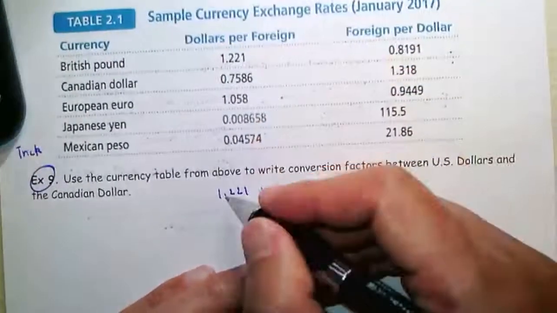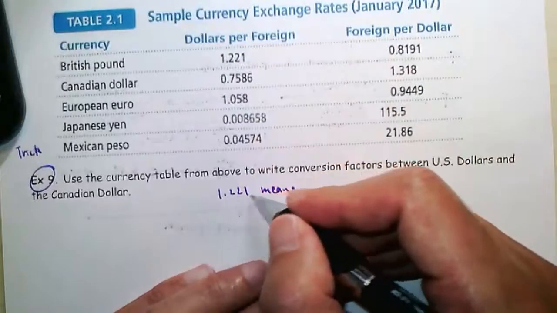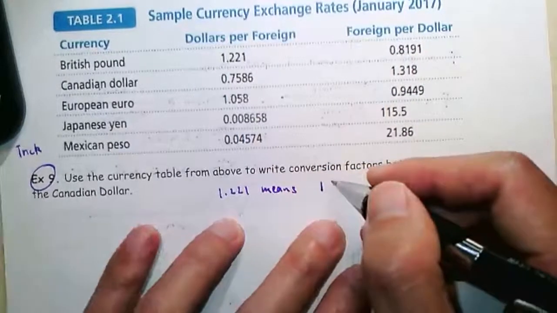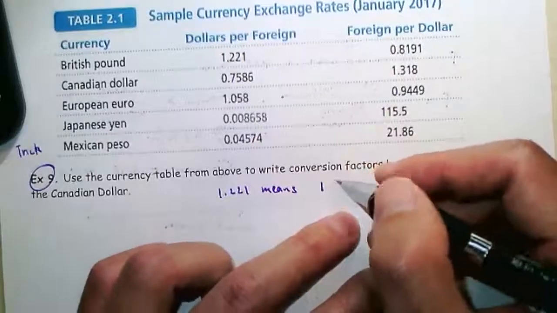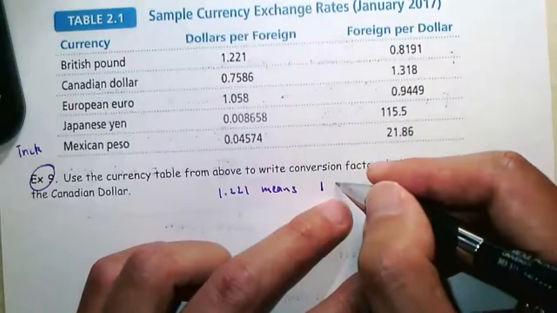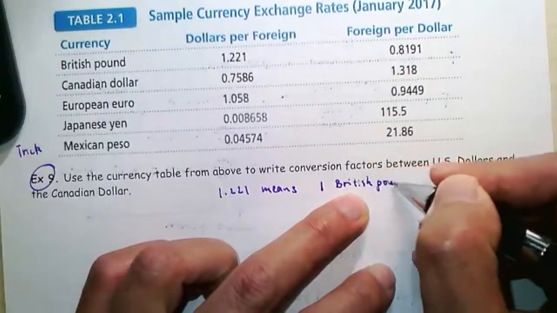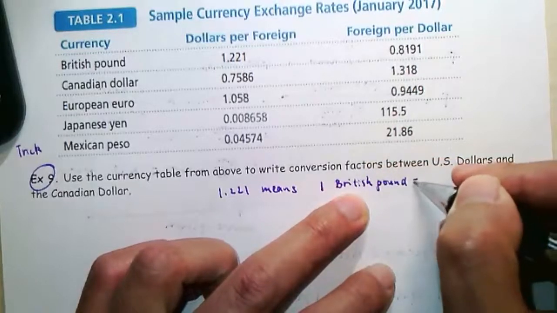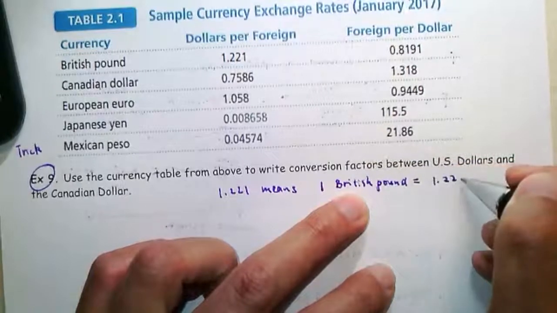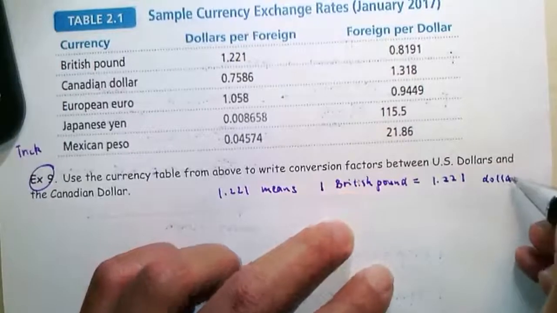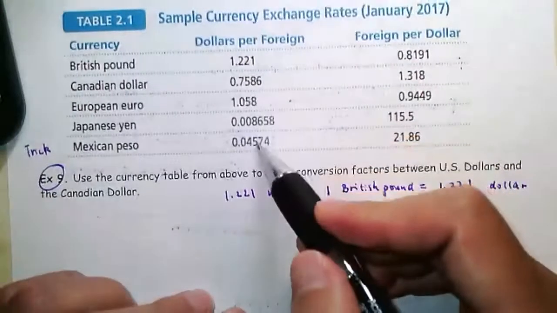So I should say that 1.221 means 1 British pound is equal to $1.221.